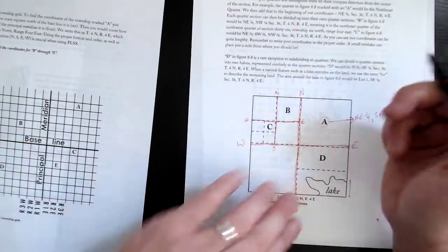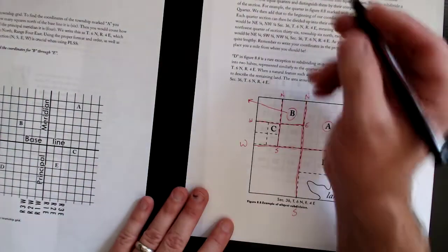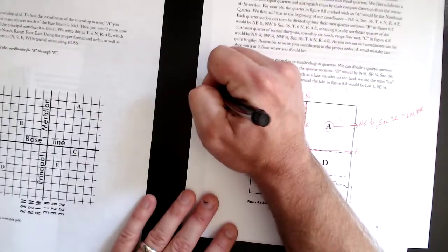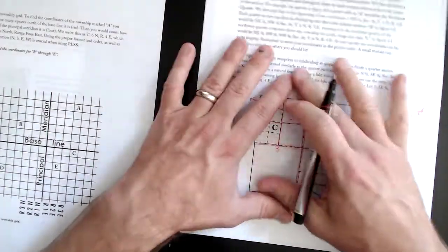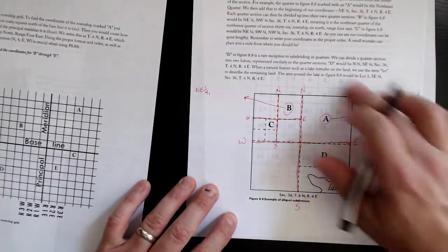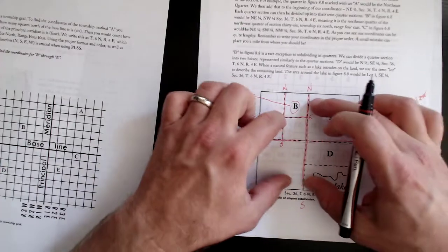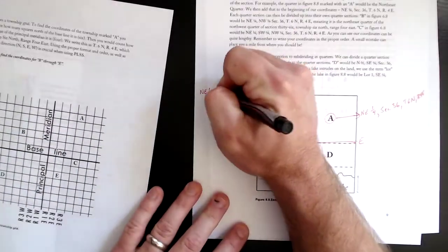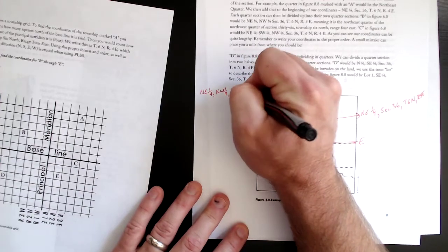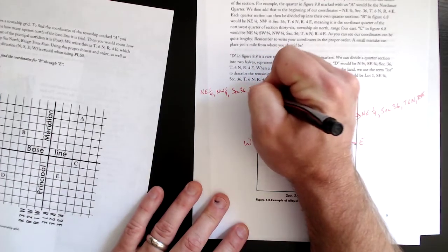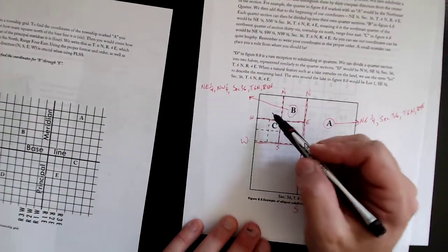So B would be the northeast quarter, but then we move out and look at the bigger picture, and it's the northwest quarter of these original quarters. So it'd be the northeast quarter of the northwest quarter of the same section 36, Township 6 North, Range 4 East. Okay, so that's the idea.